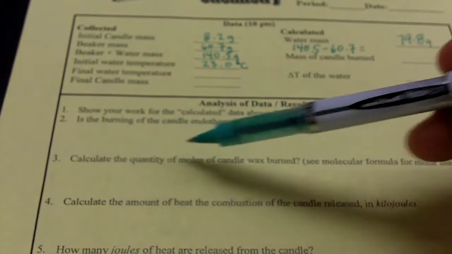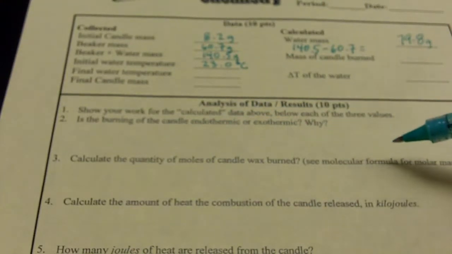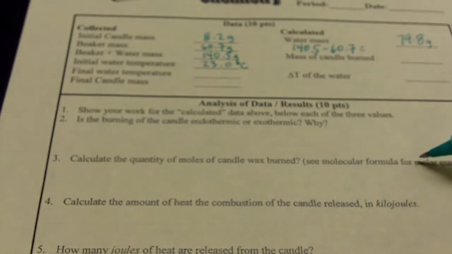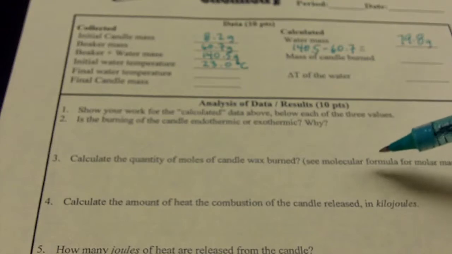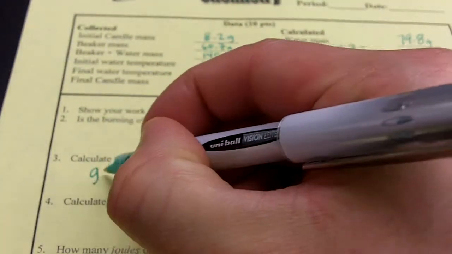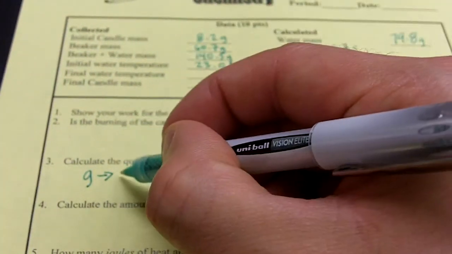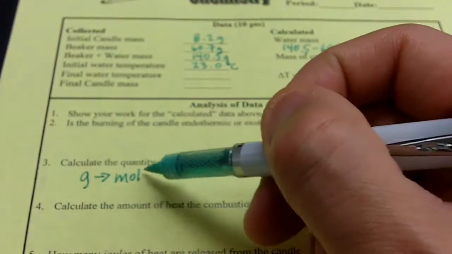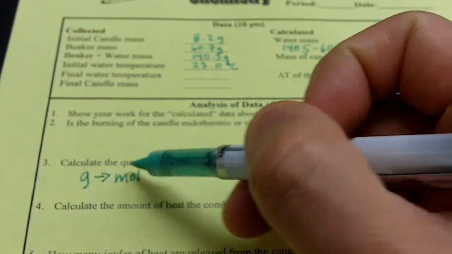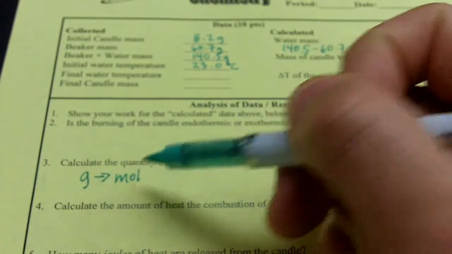So for 3, calculate the quantity of moles of candle wax burned. So not only do you need to use the molecular formula to get the molar mass of the wax, so you want to see the equation on the front to get the formula for the wax. It's a pretty big formula. You'll be in the couple of hundreds for the molar mass value. Other than that, you're converting from grams to moles. And the substance in question is the wax. And that mass of candle burned will allow you to get from grams to moles.